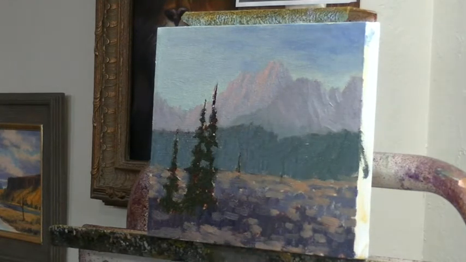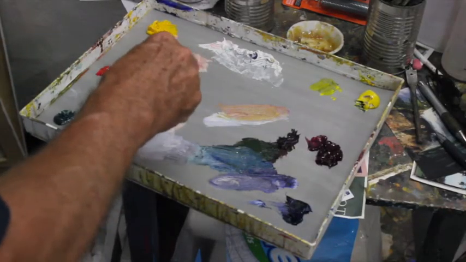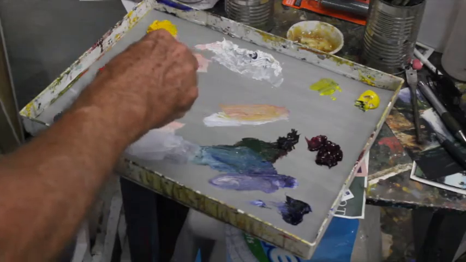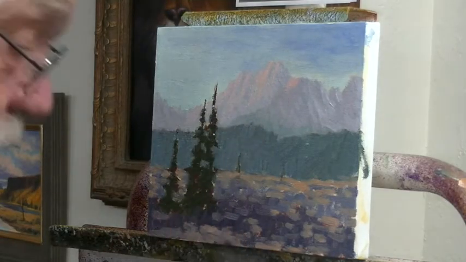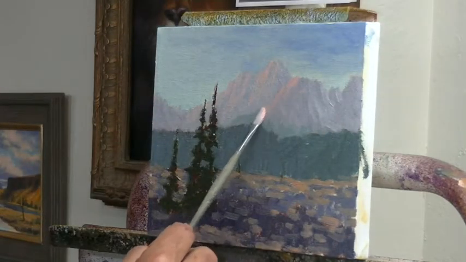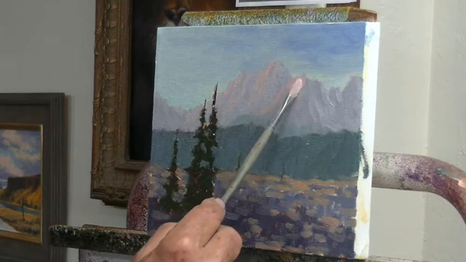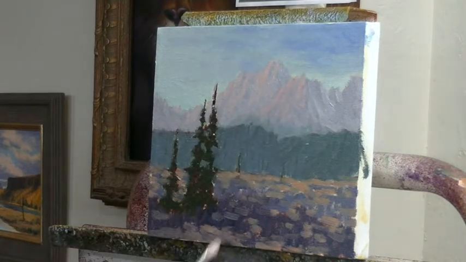Then, now I'm going to go back to the left side, a little more red in that. And now I'm putting the sunlight hitting this mountain, and then I'll hit this. And see, I don't want to make super detailed mountains.